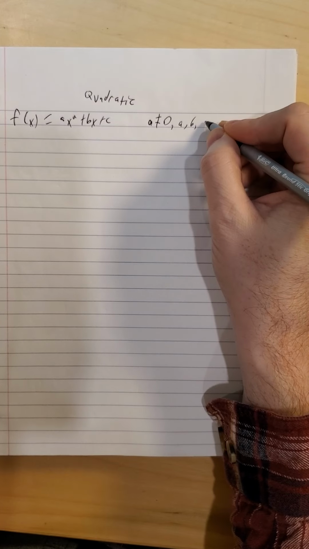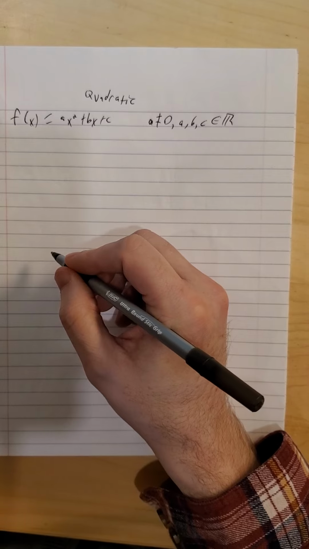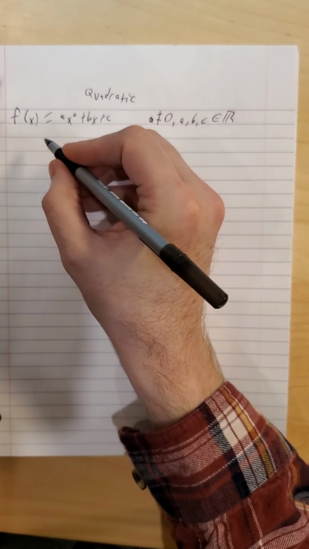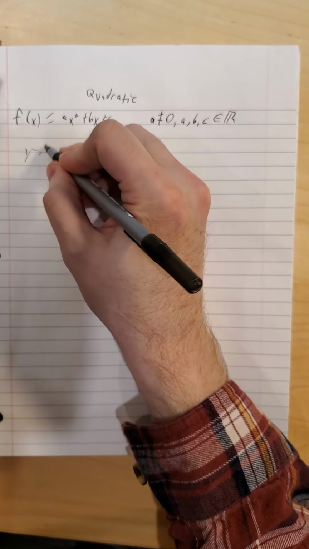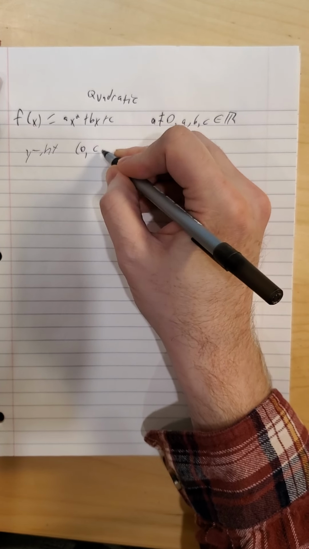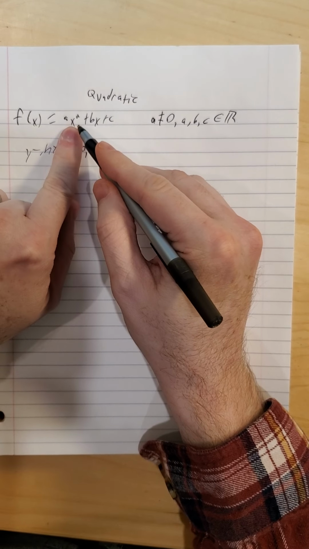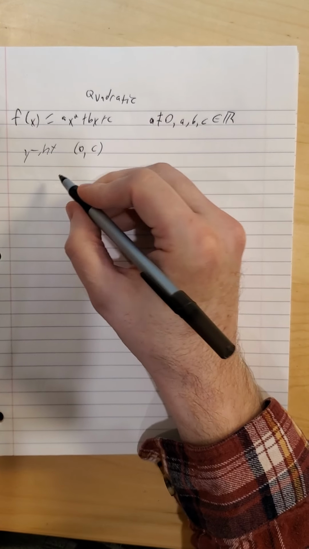And for this book, we'll assume a, b, and c are in the set of real numbers. So our y-intercept is at 0, c. All y-intercepts happen when x is 0. If x is 0, that drops our first pair of terms.